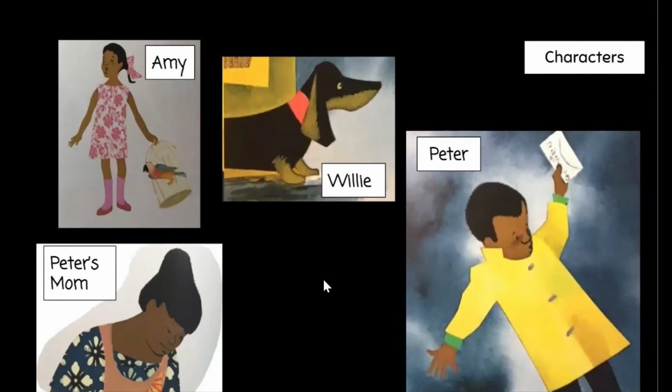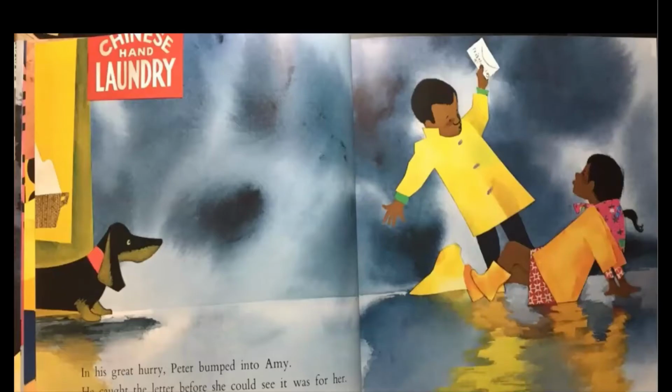We learned there are many characters in this story. Every story has a character or maybe characters that it is mostly about. When we say mostly about, that means that character is on almost every single page, and that is the character that probably has the problem. Our story is mostly about Peter. So let's dive in and learn more about Peter and the other characters.